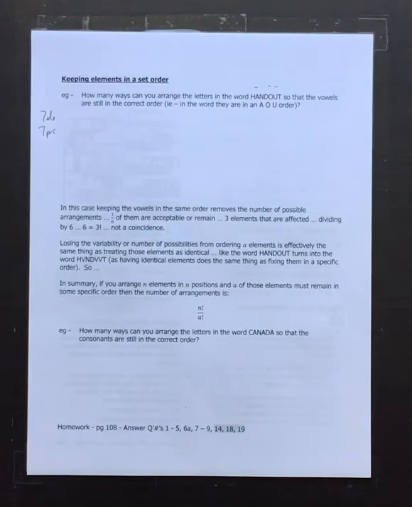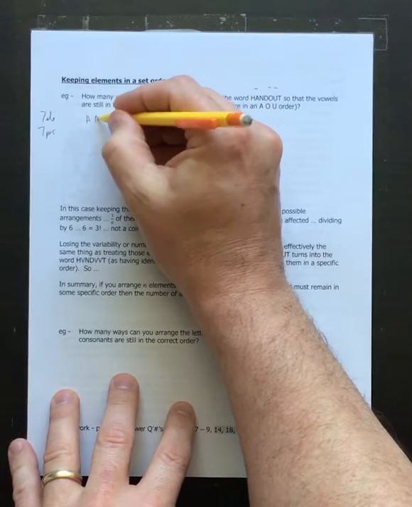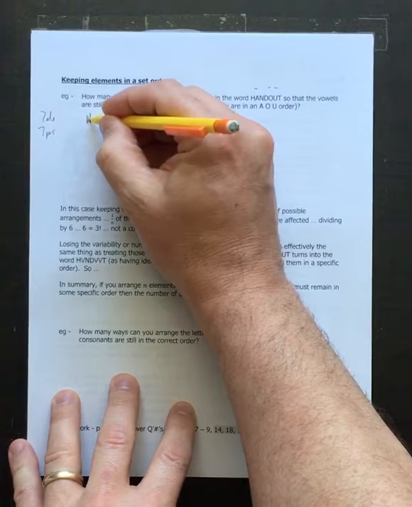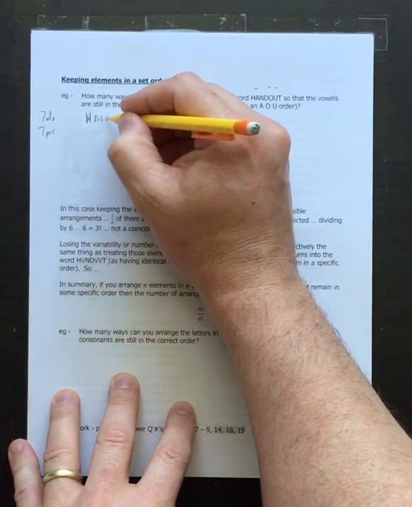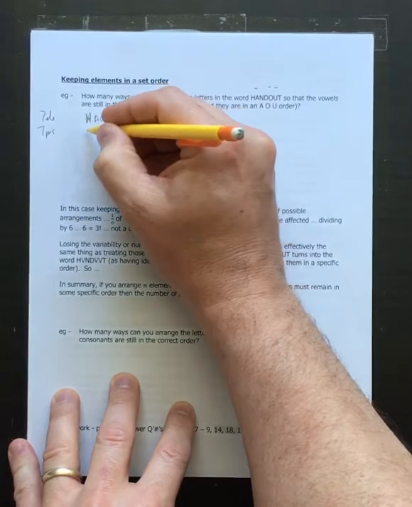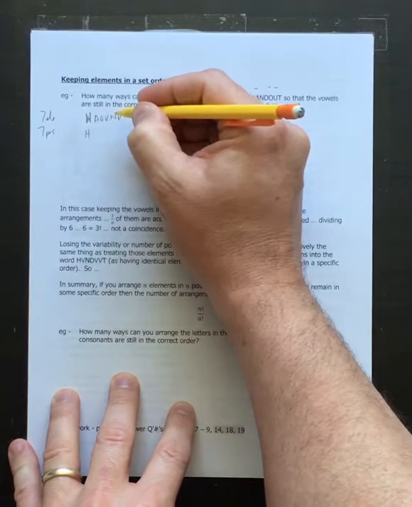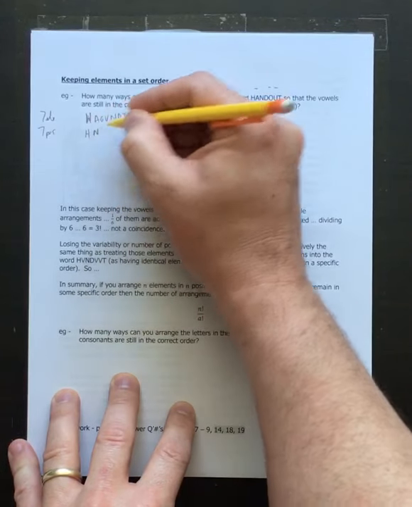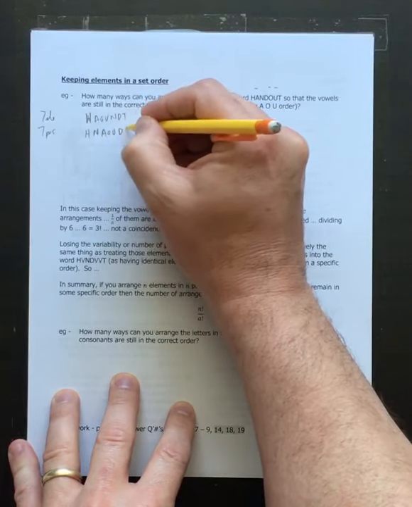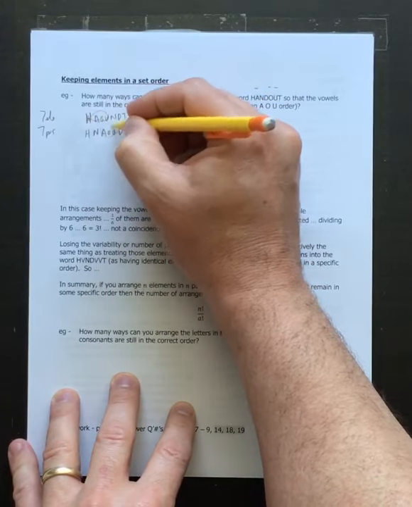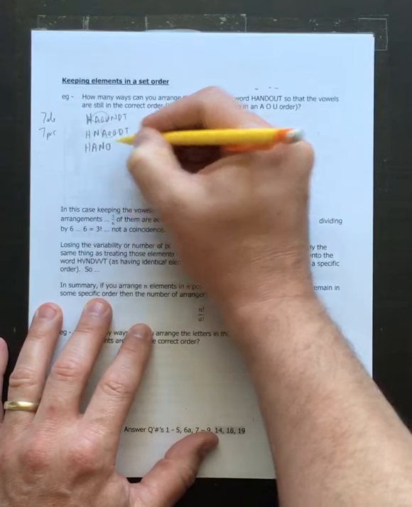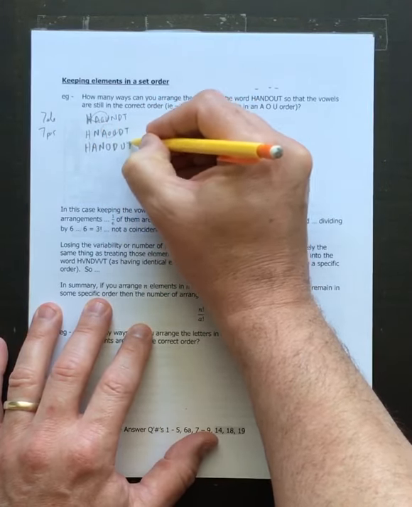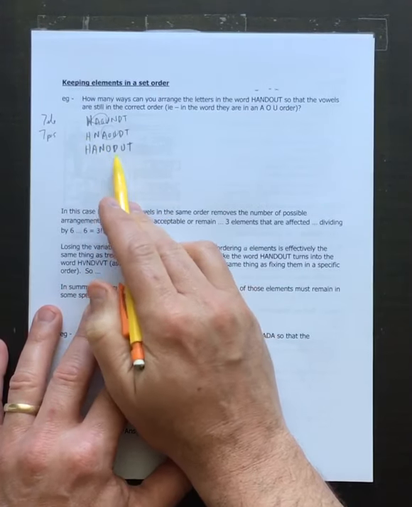And that's a bit tricky. Because you can have an H and then an A-O-U, and then an N, D, T, or you could have an H and an N, and then an A, O, U, and then a D and a T. As long as you have the A, O, U in order, but they don't have to be side by side. So you can have an H and an A, and an N and an O, and a D and a U and a T. The A and the O and the U are in that order.